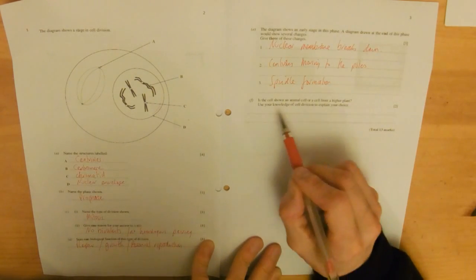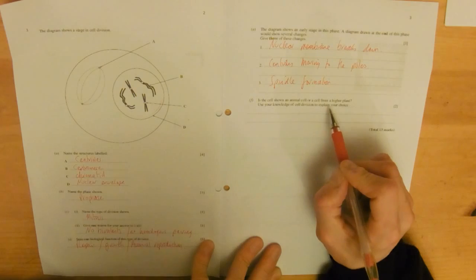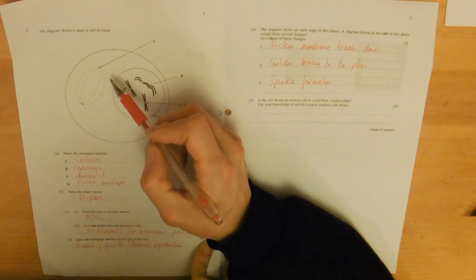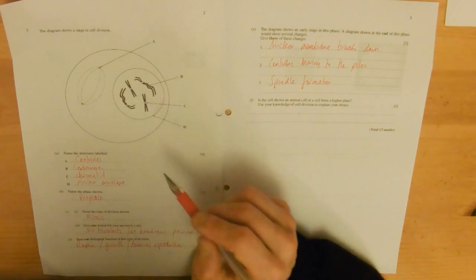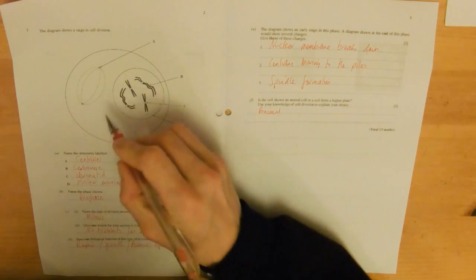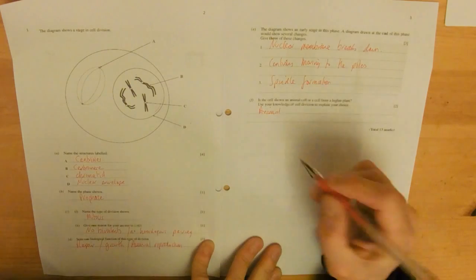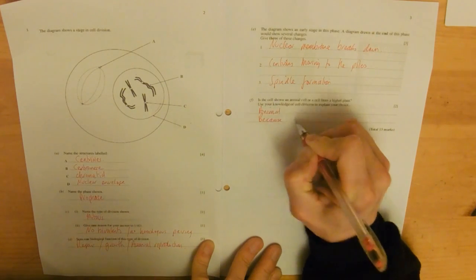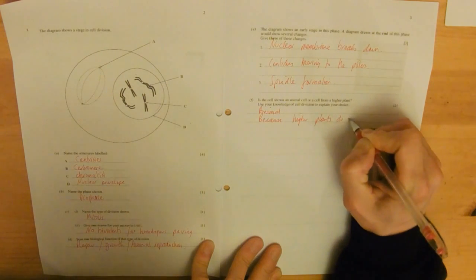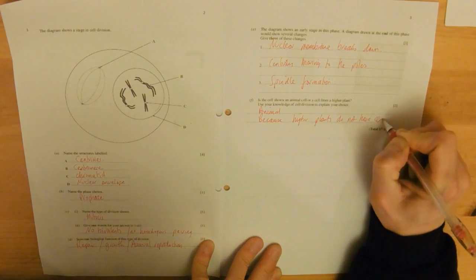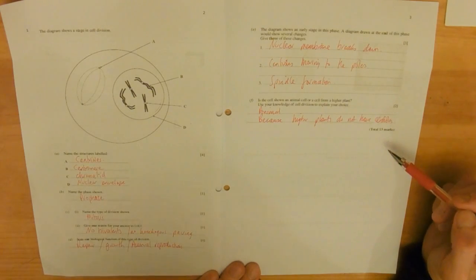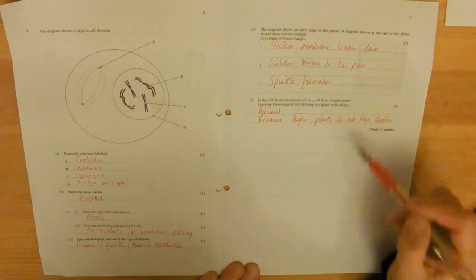Is the cell shown an animal cell or a cell from a higher plant? And this just depends on whether you remember whether animals or plants have the centrioles or not. I can never remember, but it's an animal because the plants don't have centrioles. The higher plants do not have centrioles. So a fairly straightforward 13 marks, not much application, just AO1 remembering stuff really.